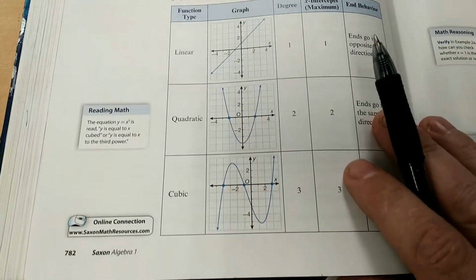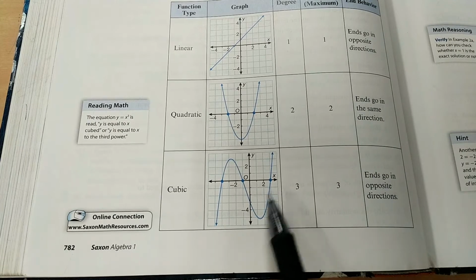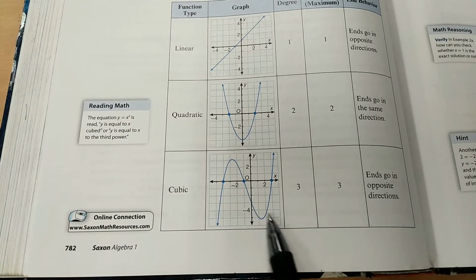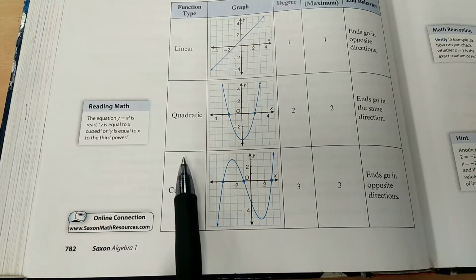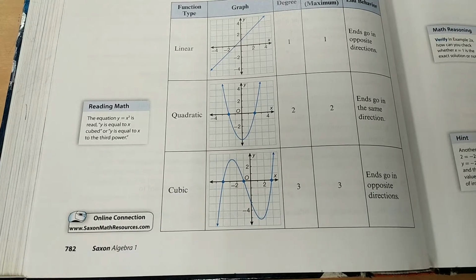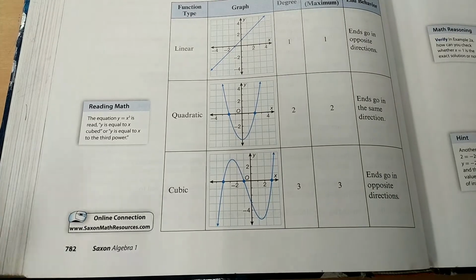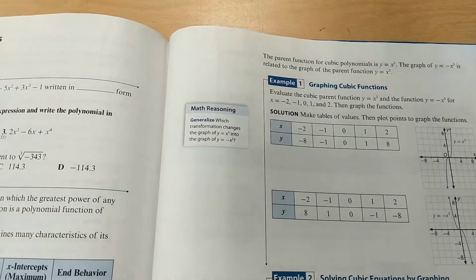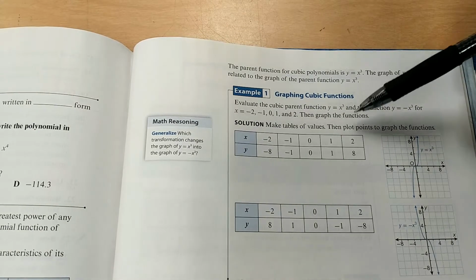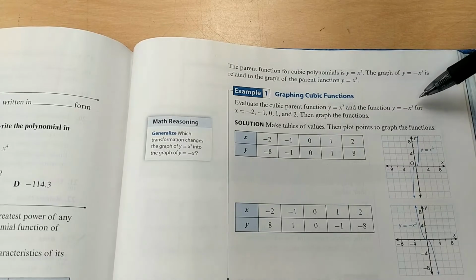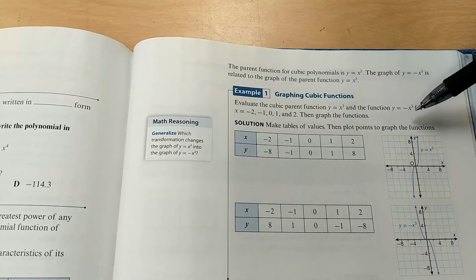Cubic goes back to that with the one tail up, one tail down, but it is a curve, okay? And the tails will go in opposite directions. Now, they could go left tail up and right tail down, but it's still going to be a cubic function, okay? The parent function for a cube is y equals x cubed, okay? Y equals x cubed. And then we look at that and we say, well, let's look at it with a negative, and then we'll see what happens.